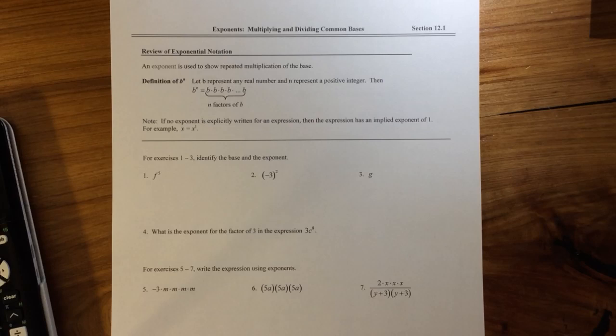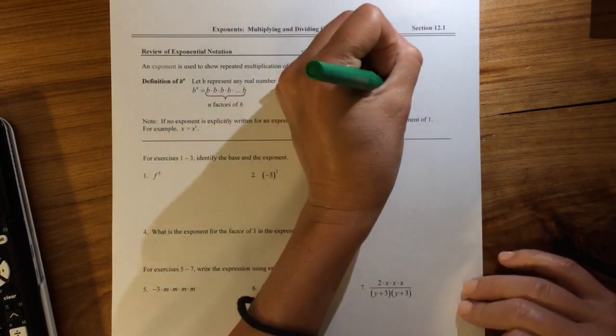Note, if no exponent is explicitly written for an expression, then the expression has an implied exponent of 1. Okay, really quick, what's an expression? It's just a math statement, right? So no equal sign means expression. For example, x is equal to x to the first.